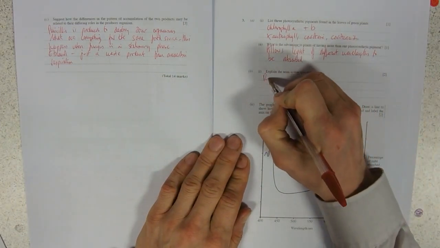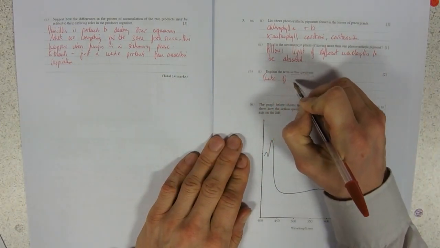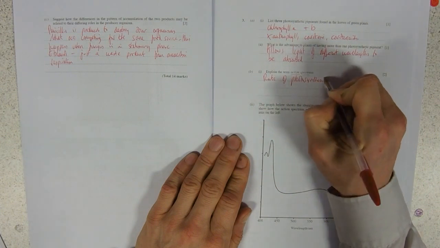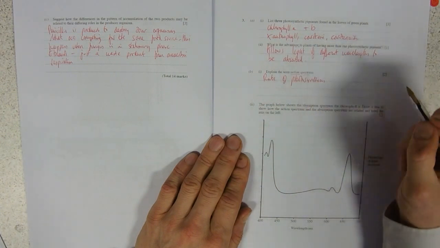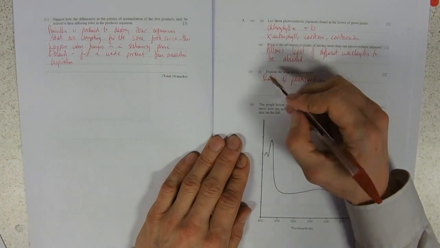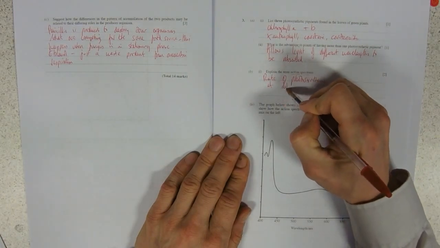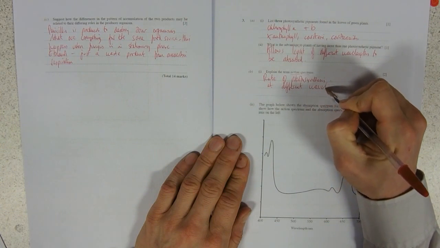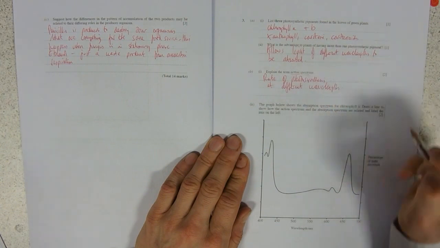So this is the rate of photosynthesis, and what's it against? It's against this thing at the bottom, which is the wavelength. So at different wavelengths.